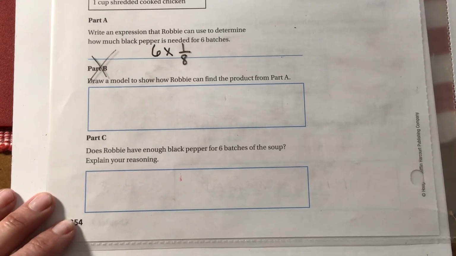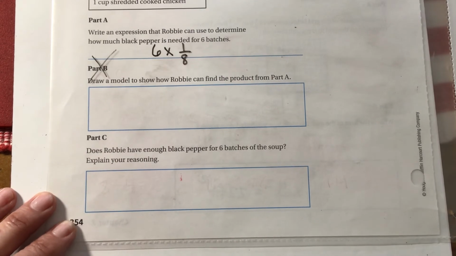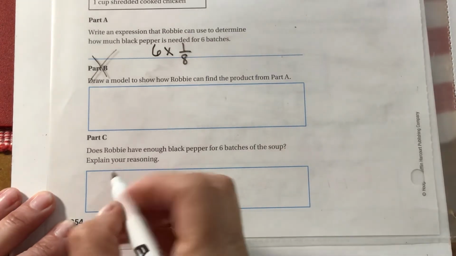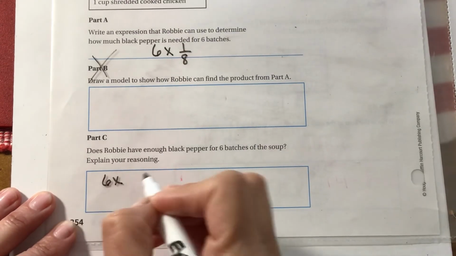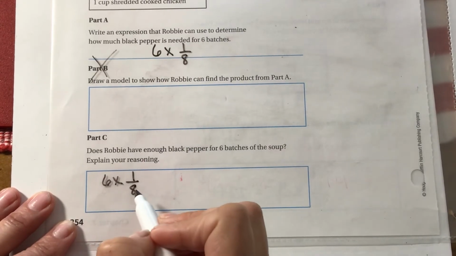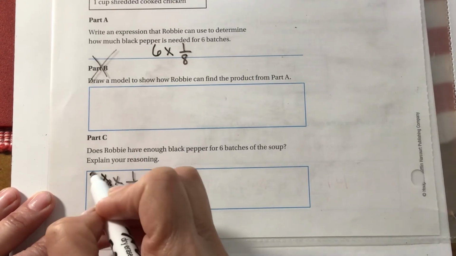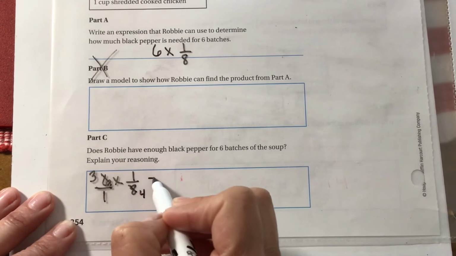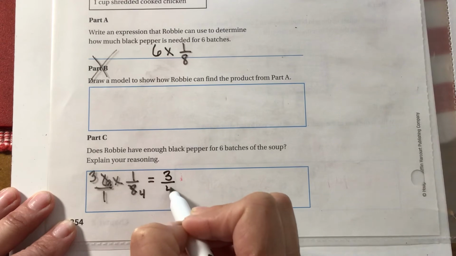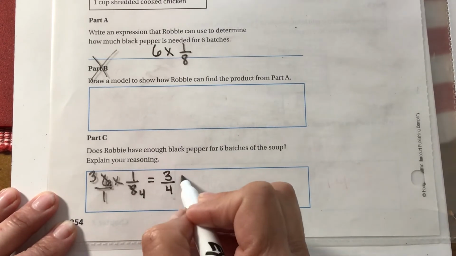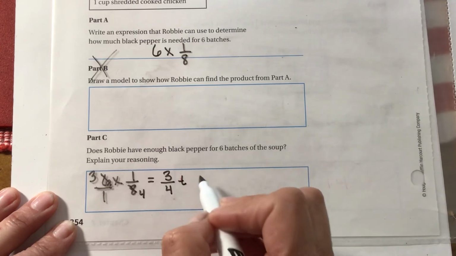Explain your reasoning. The first thing I'm going to do is figure out how much he needs for the soup for 6 batches. So that's where this comes into play. I'm going to rewrite this, and don't write too big because you're going to need some room. Okay. Cross-reducing here. 2 goes into 6 3 times. 2 goes into 8 4 times. So this is what he needs. He needs 3/4 teaspoon. That's what he needs.